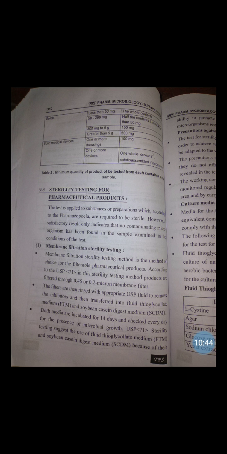Then the filters are rinsed with appropriate USP fluid to remove the inhibitors and then transferred into the fluid thioglycolate medium, that is FTM, and SCDM, that is soybean casein digest medium. Both media are incubated for 14 days and checked every day for the presence of microbial growth.